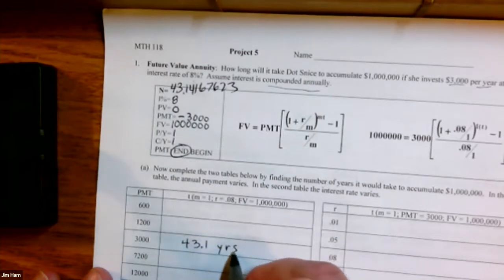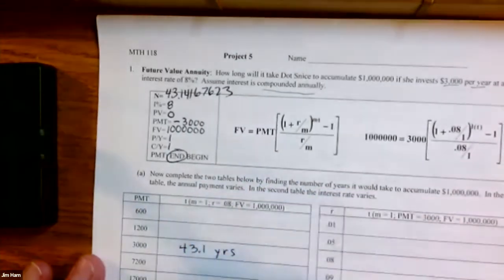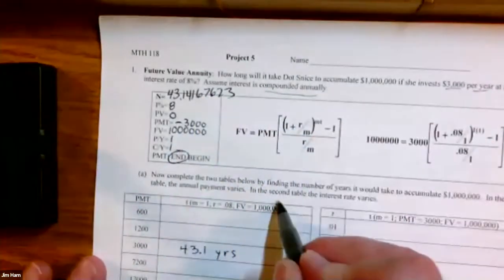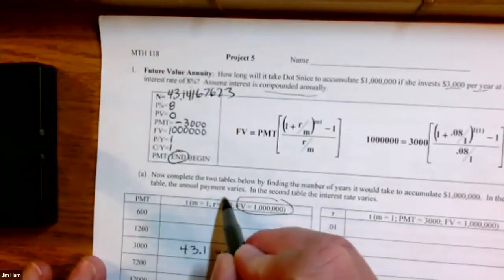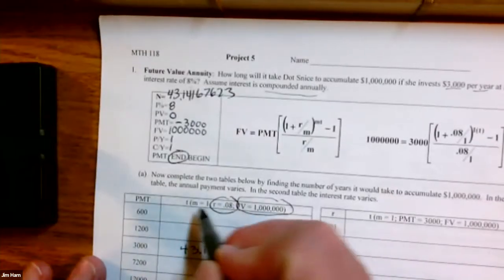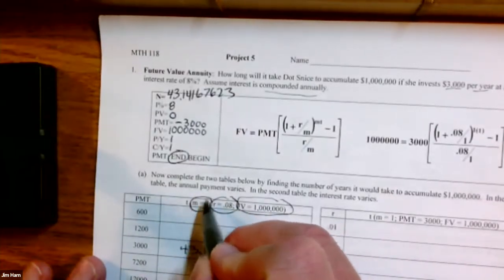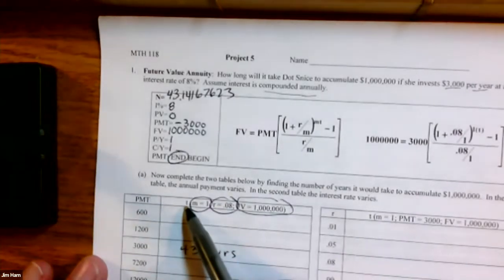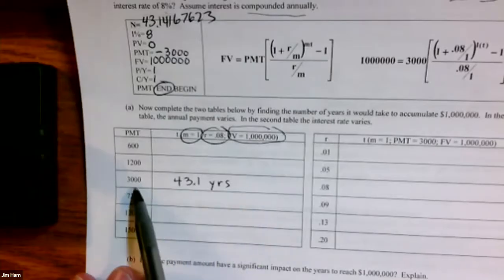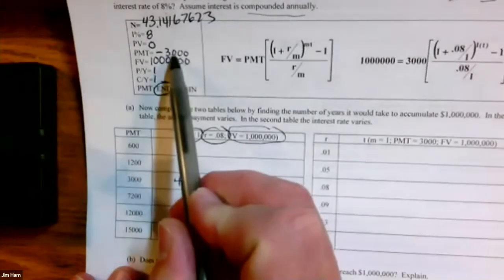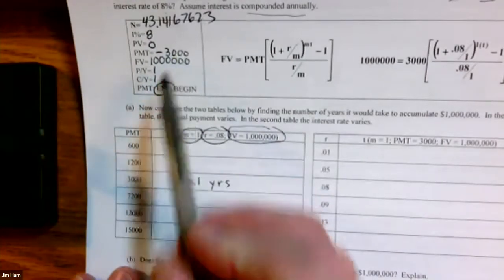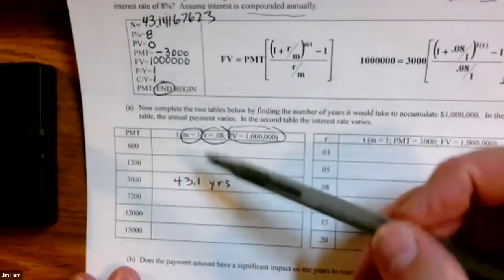43.1 years, because in this table, we're using most of these numbers. We want the future value to be $1 million. We want the interest rate to be 8. We want the compounding factor to be 1. And we're calculating T. And I put it in this row because our investment is 3,000, and that's what we invested up here. So I want you to redo this.